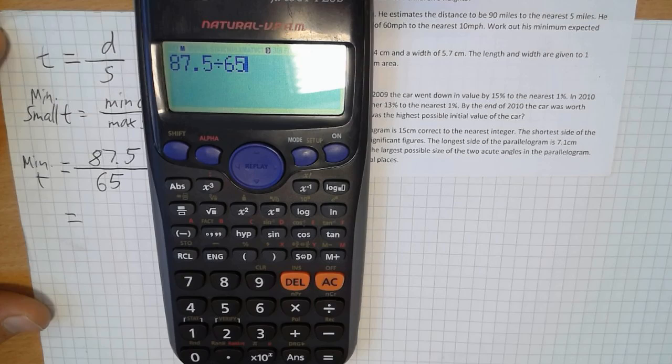This new computer is supposed to be like absolutely the best. Like £800 worth of computer. It can't do a little bit of division.